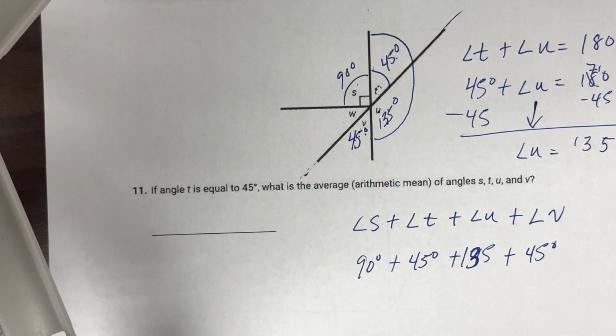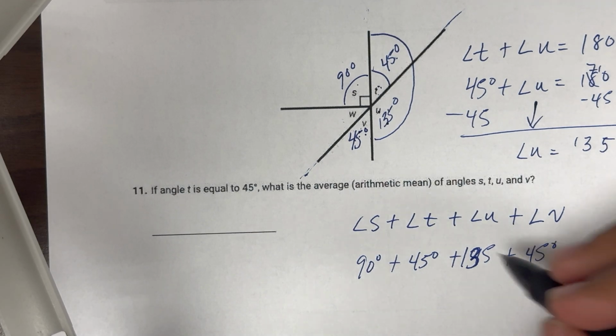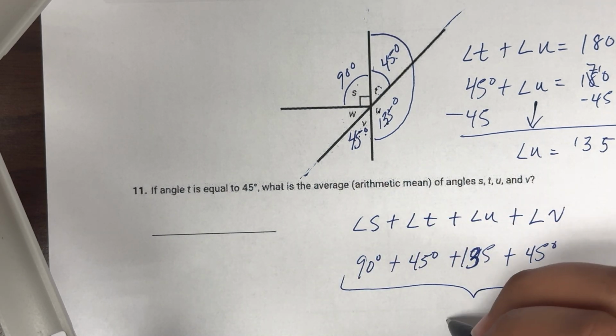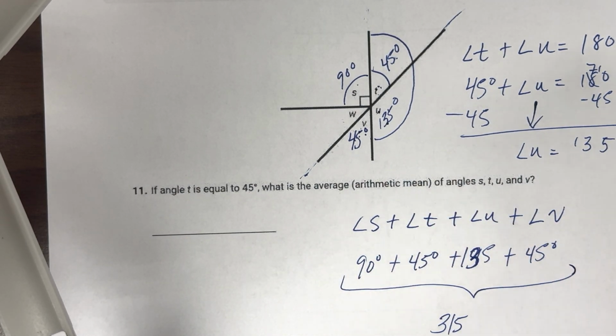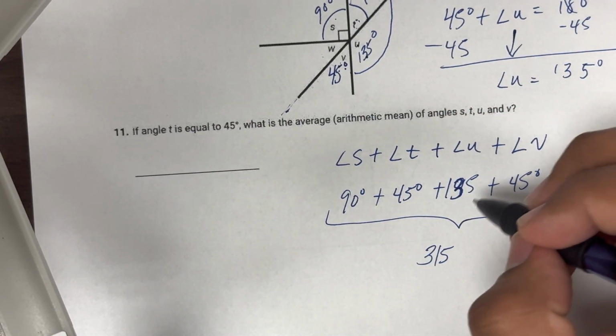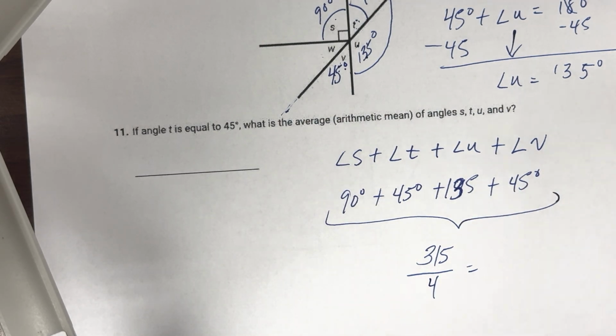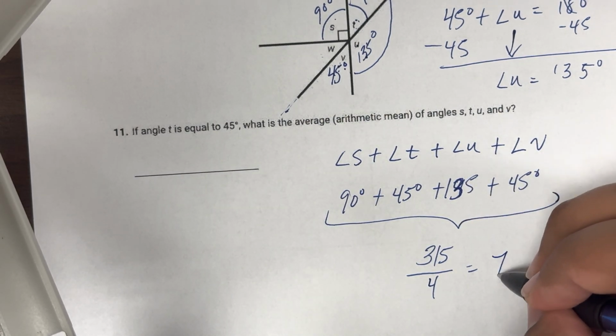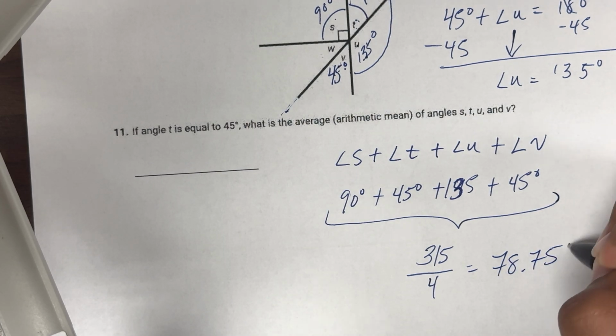Add those up together real fast. 90 plus 45 plus 135 plus 45 is 315. It wants the average. So I have 4 angles. Total is 315 divided by 4, which is 78.75 degrees.